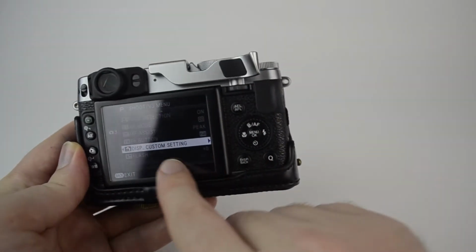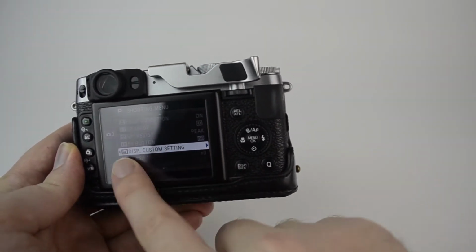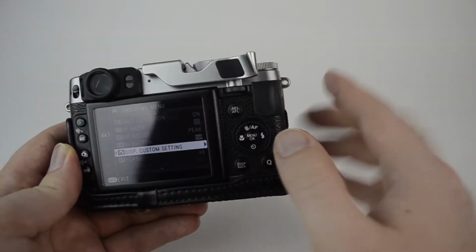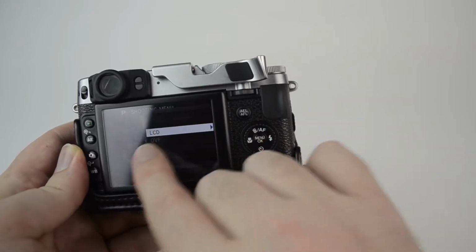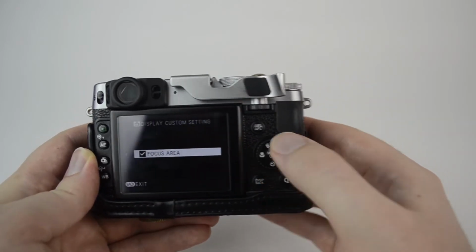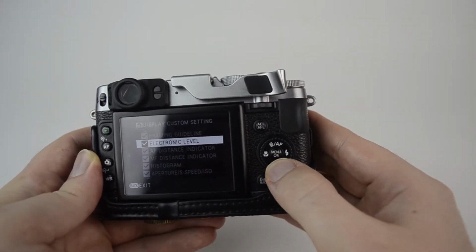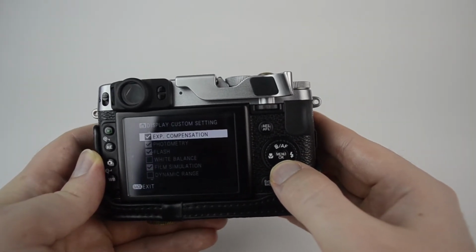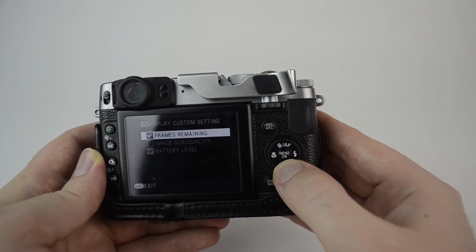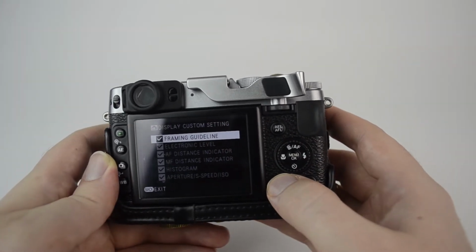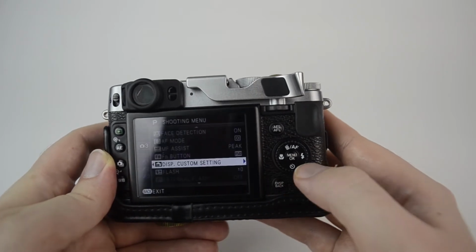Right now I believe I have the camera set for a custom setting. And when you display a custom setting on the screen here, you are saying, okay, when I'm using the LCD, what do I want to see? What things do I want to see on the screen? And you can check or uncheck different things, and you can see I have a few things unchecked here that I don't really care about, or I don't really need to know. But it's customizable, so it's pretty nice.